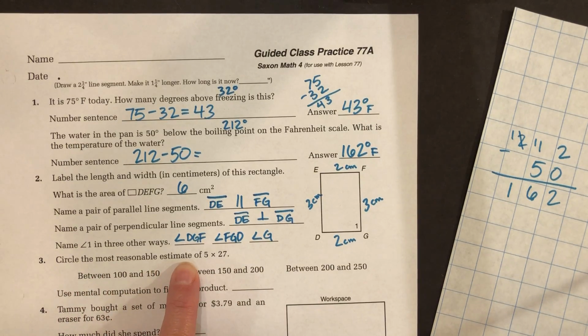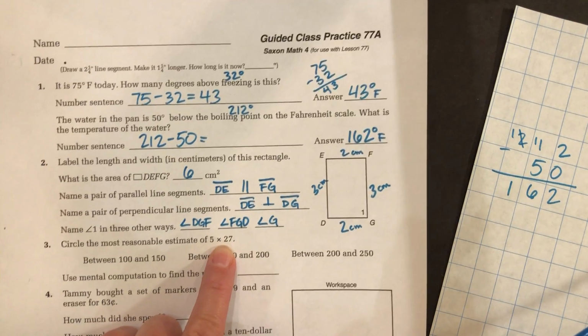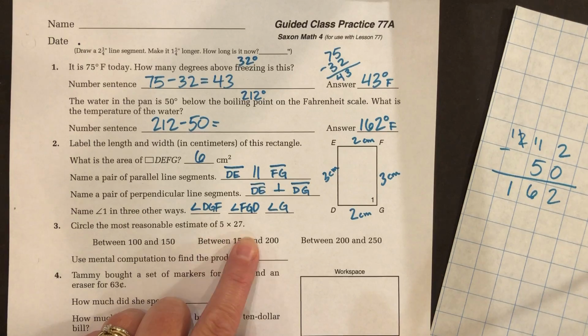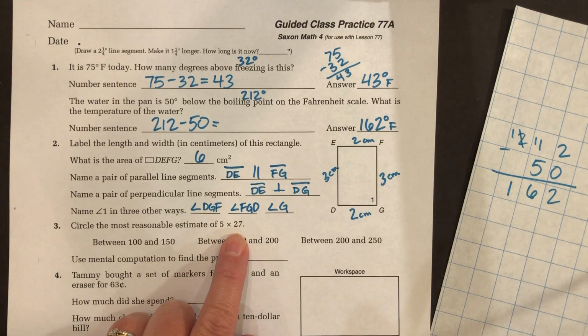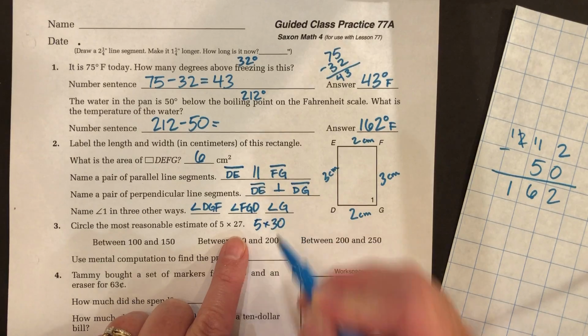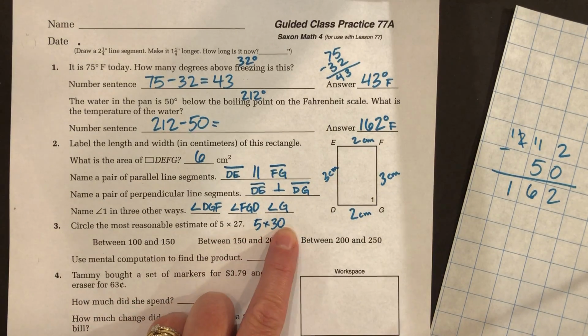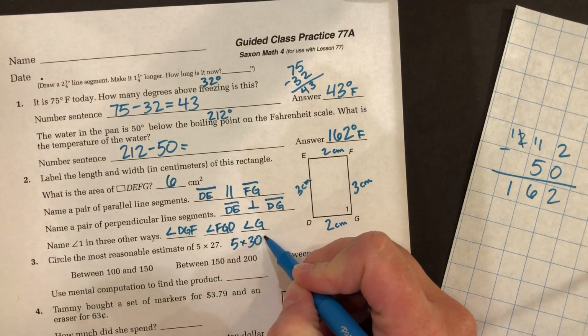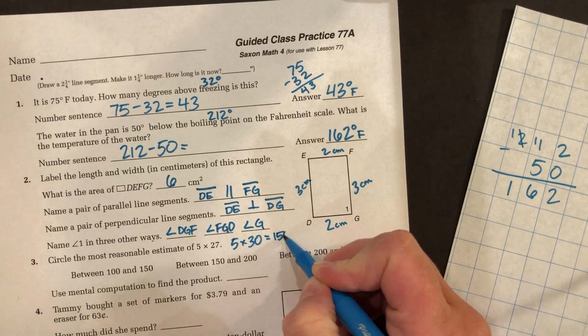Circle the most reasonable estimate, so we can estimate 5 times 27. Well, if I'm going to estimate, that probably means I might try to do something in my head. I can't do this in my head. But if I know that 27 is pretty close to 30, I can figure out 5 times 30 in my head, because I do 5 times 3 and I put a 0 on the end, right? 5 times 30 is 150.